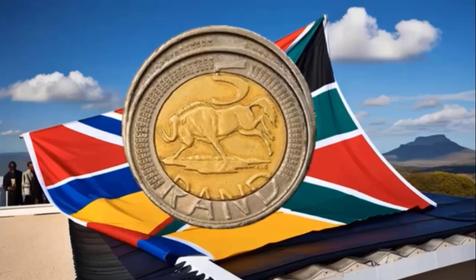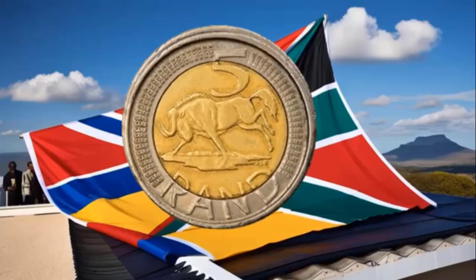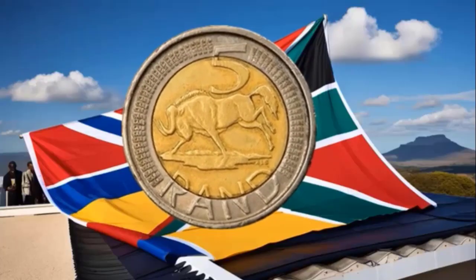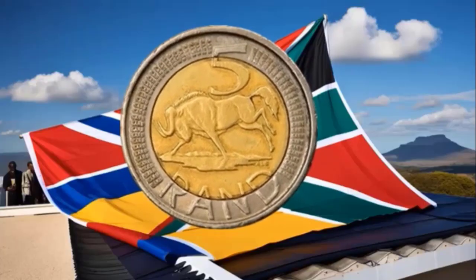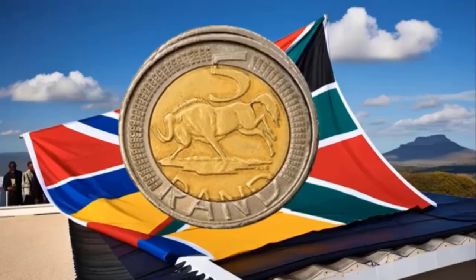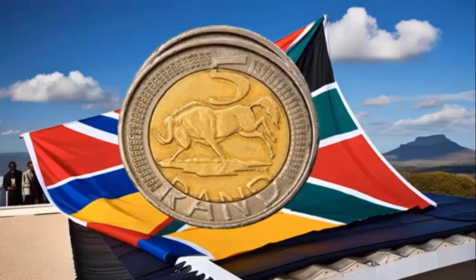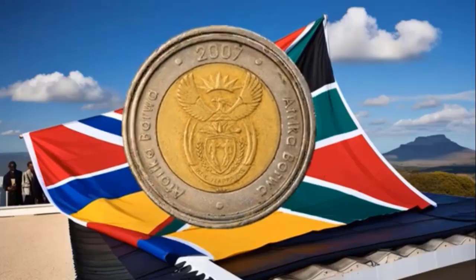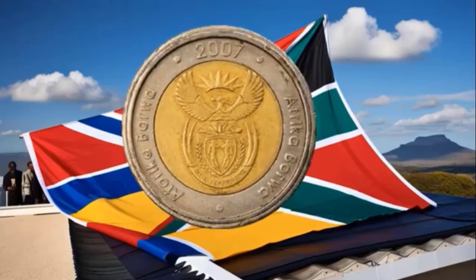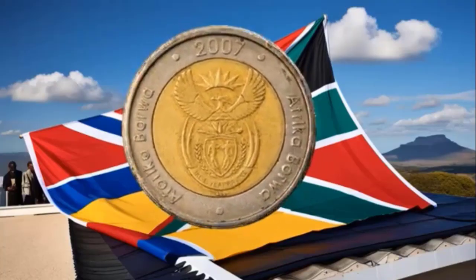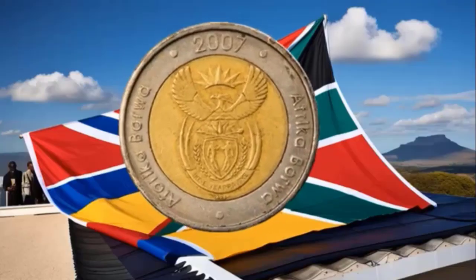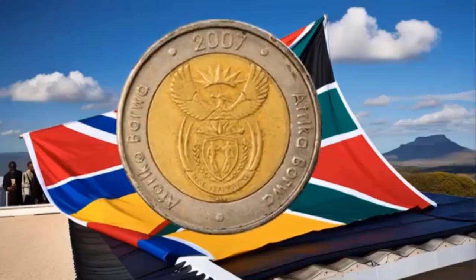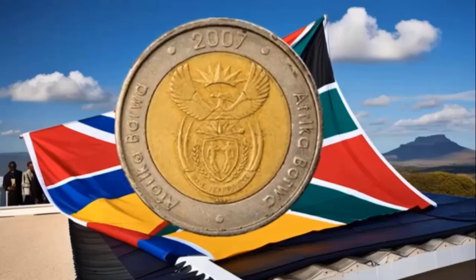But hidden within these details is a secret that only a few collectors have uncovered. You might be wondering, what makes this coin so different from any other 5 rand? It's not just the year, not just the design, it's the rarity, the story, and the meticulous craftsmanship. When a coin is minted in limited numbers, it suddenly transcends its role as currency. It becomes an artifact, a collector's dream, something that whispers stories from the past every time you hold it.